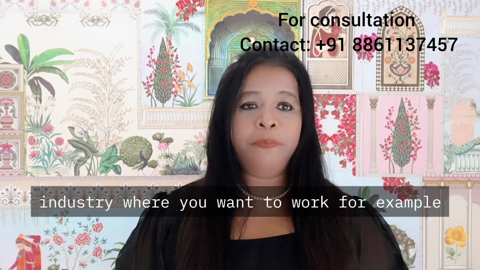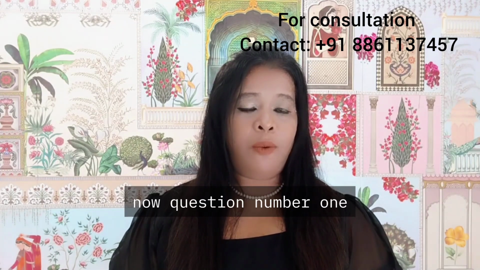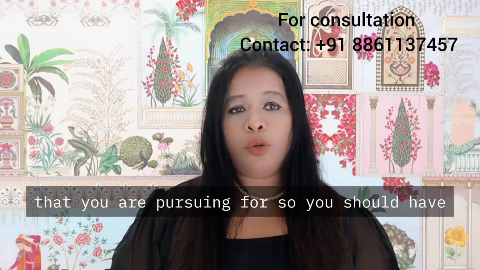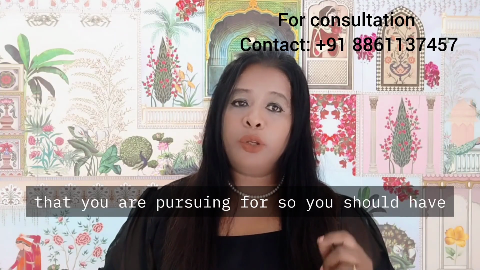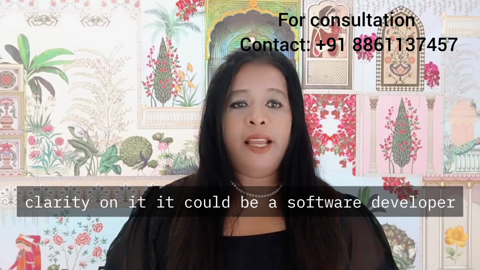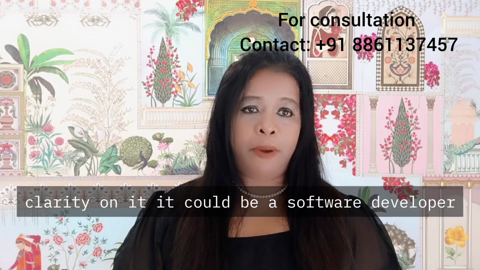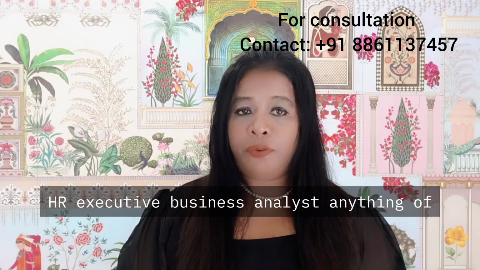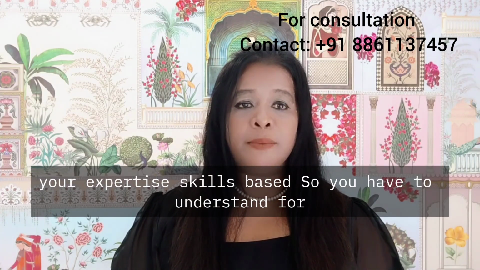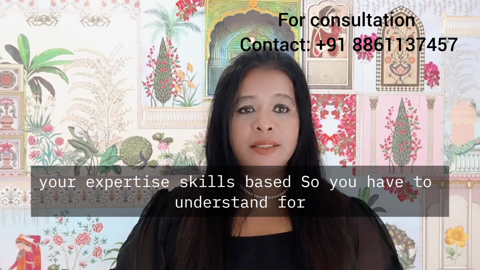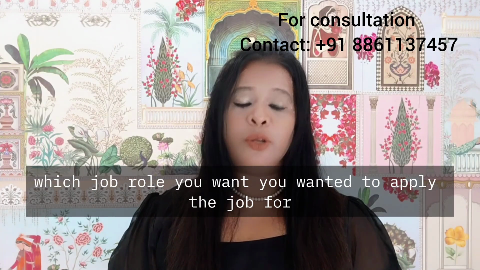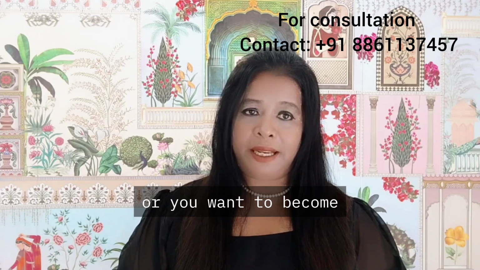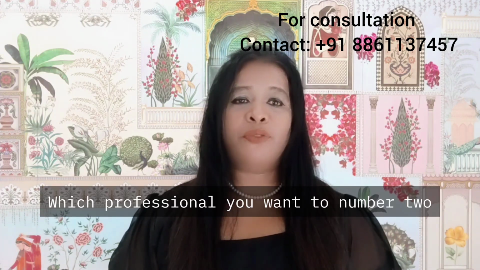For example, question number 1, what is the exact job role that you are pursuing? So you should have clarity on it. It could be a software developer, an HR executive, a business analyst, anything based on your expertise and skills. So you have to understand which job role you want to apply for, or which professional you want to become.